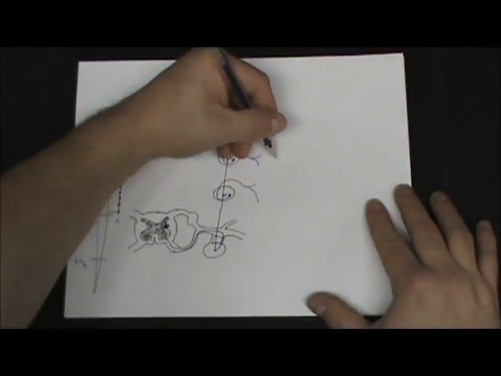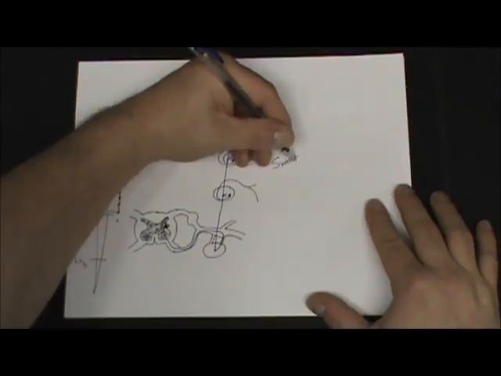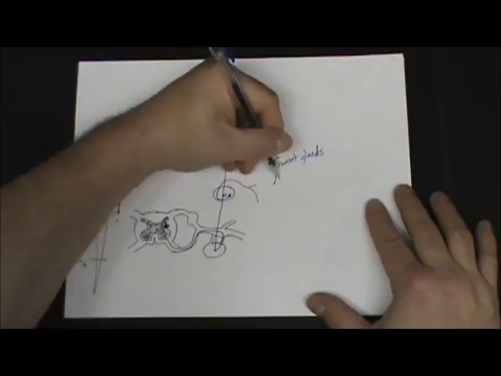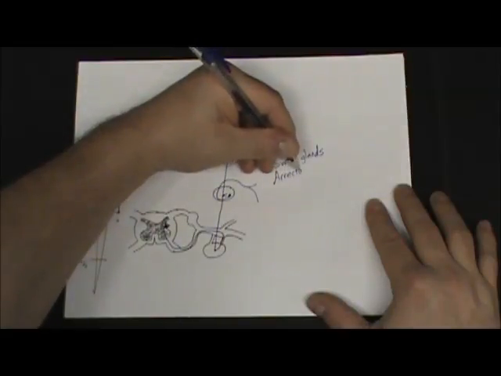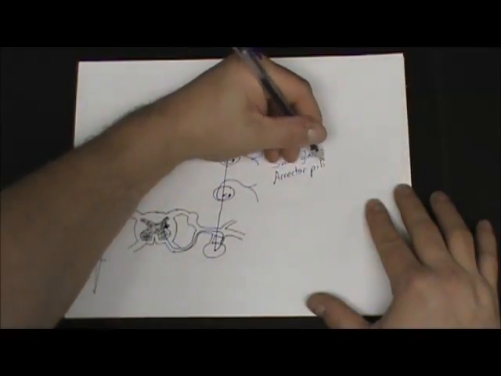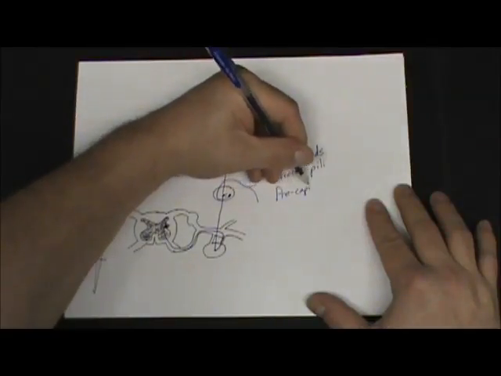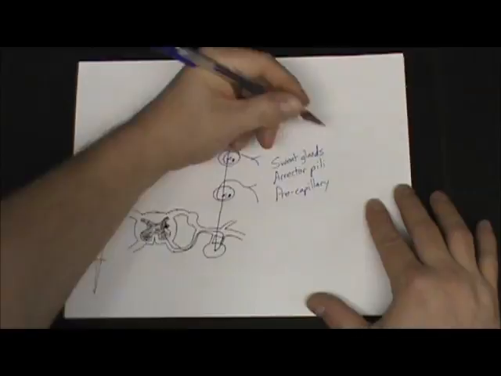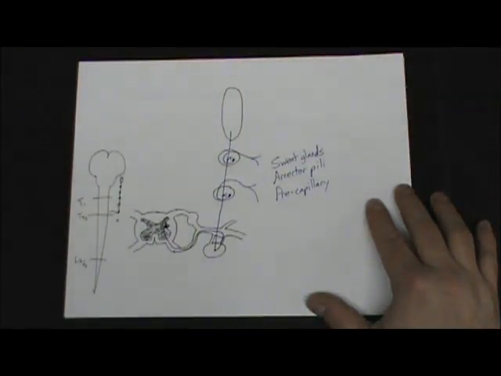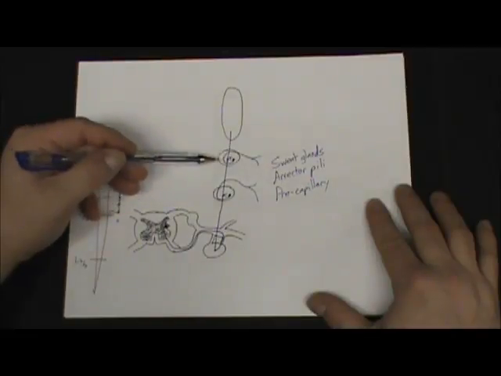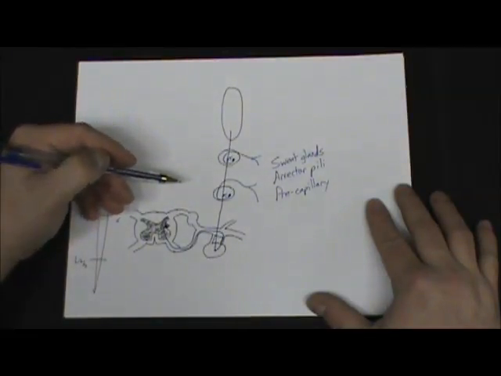They're going to go to sweat glands, erector pili muscles, the smooth muscles that pull your hairs up on end, and precapillary sphincters, controlling blood flow to the skin and the muscle. So these guys, the inferior and middle cervical ganglia, act pretty much like sympathetics do everywhere else.